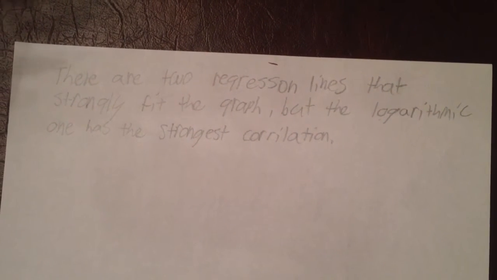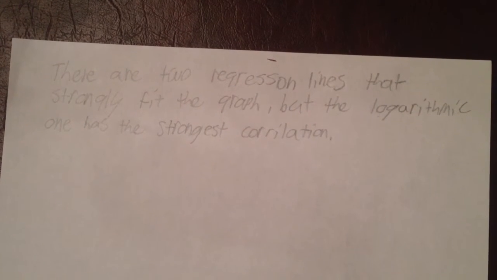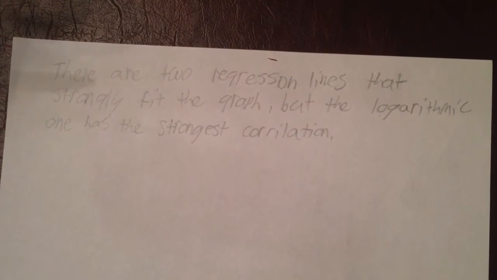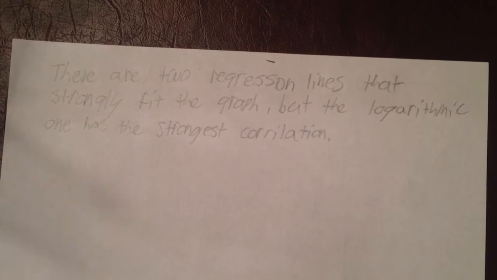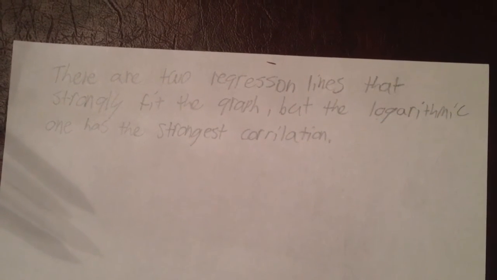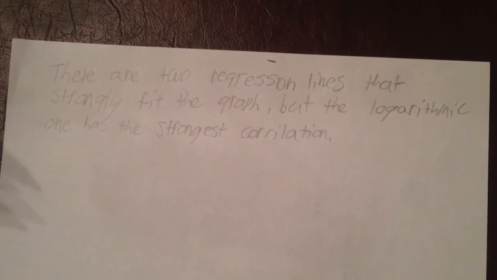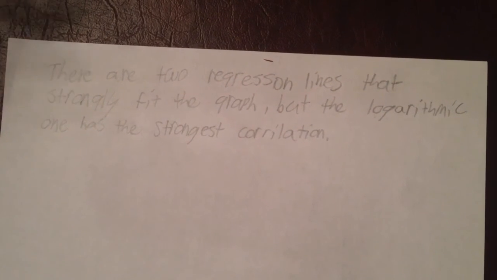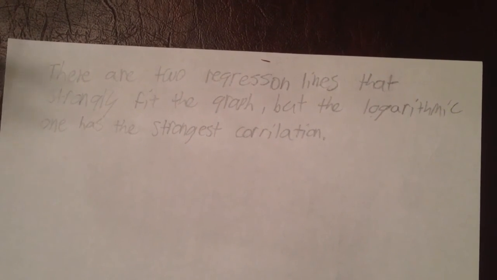Now we understand how we can use multiple regression lines in one problem and understand why we use regression lines, or the more strongly correlated ones, in certain situations.